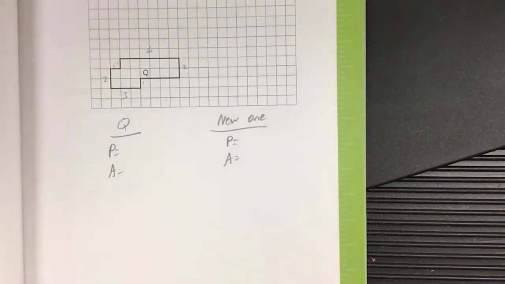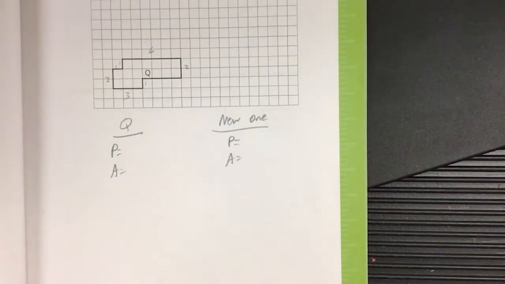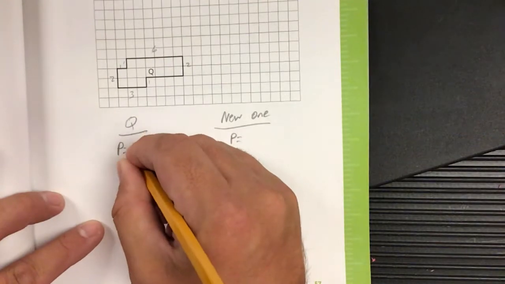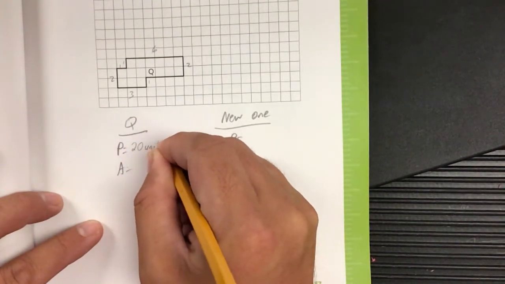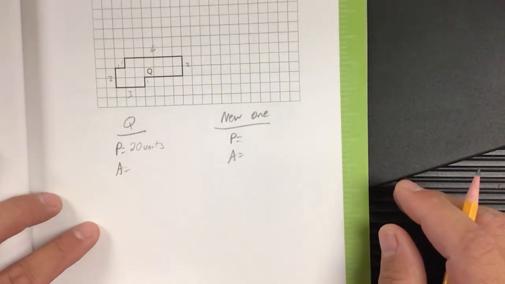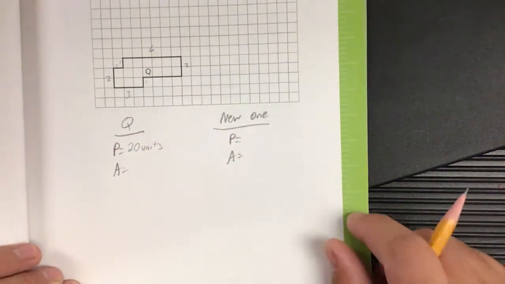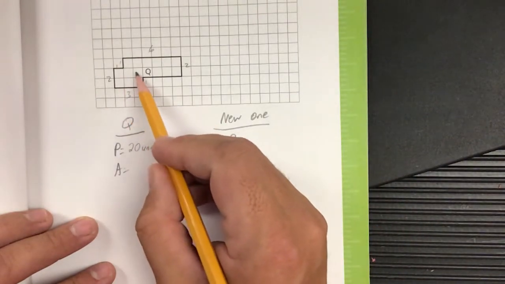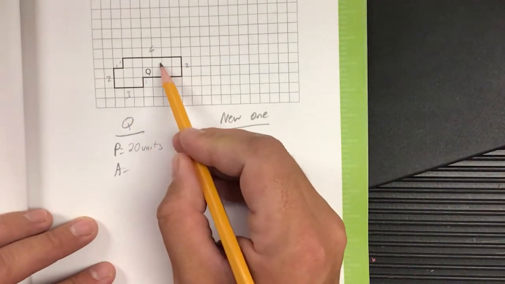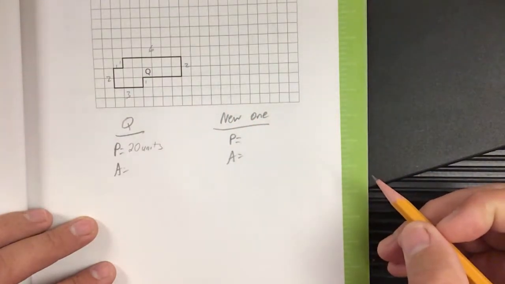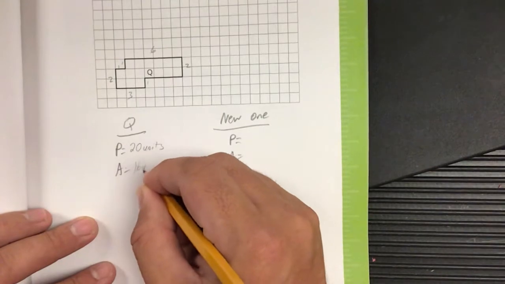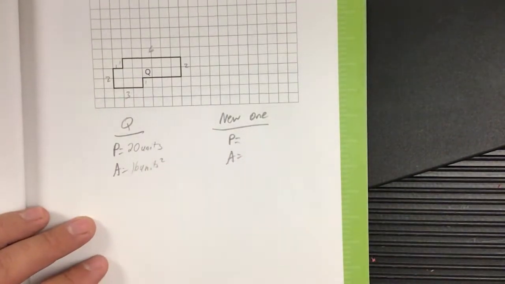Of Q. Can you tell me the perimeter of Q? I don't need to worry about the new one yet. The distance around Q. Yes. 20 units. Can anybody confirm that? 20? All right. How about the area? Area I can simply count the squares. 3, 6, 9, 10, 11, 12, 13, 14, 15, 16. Anybody agree with that? All right. So Q's done.